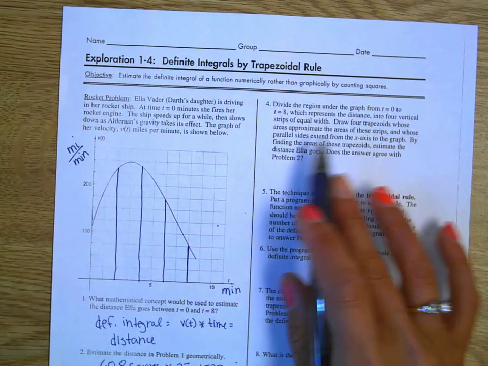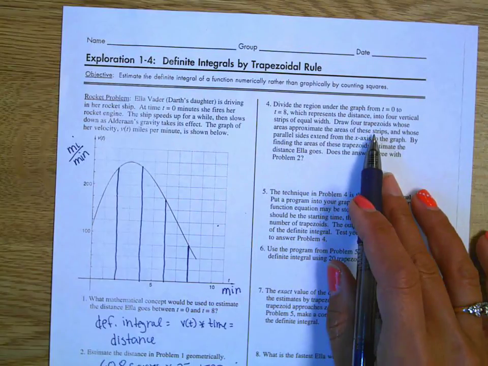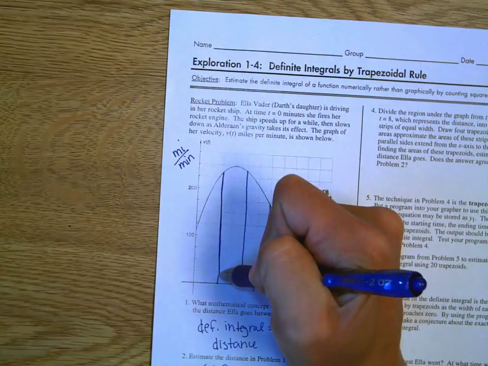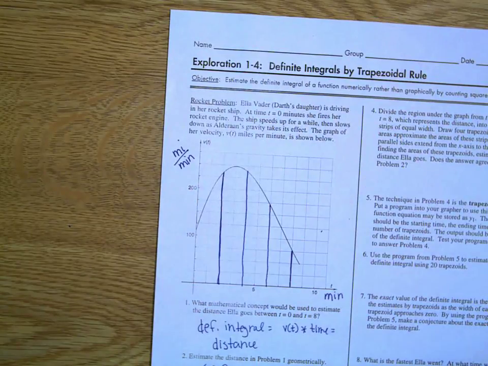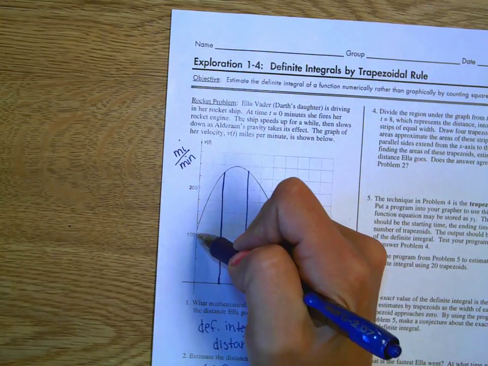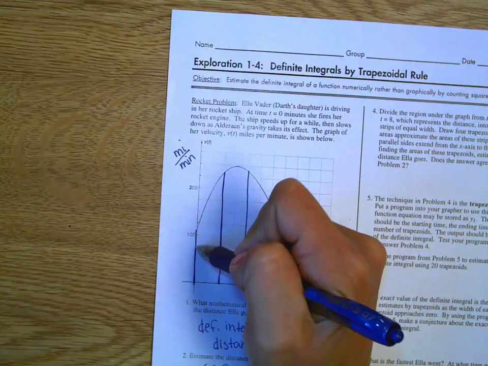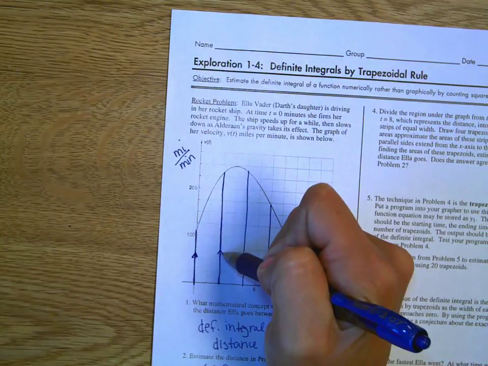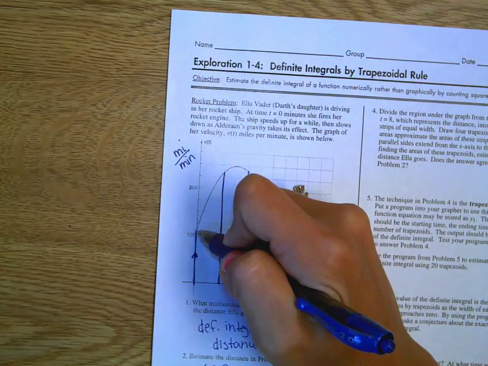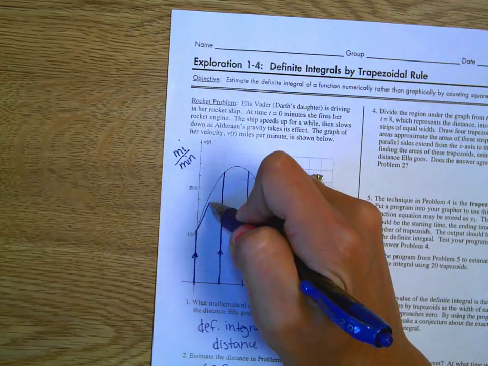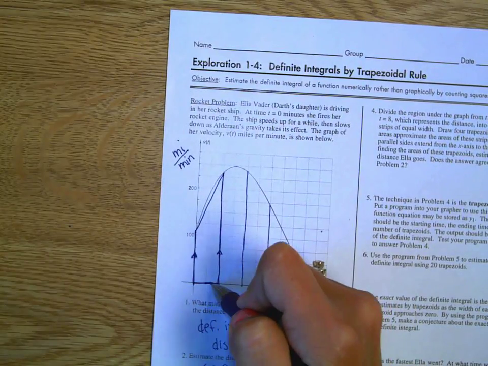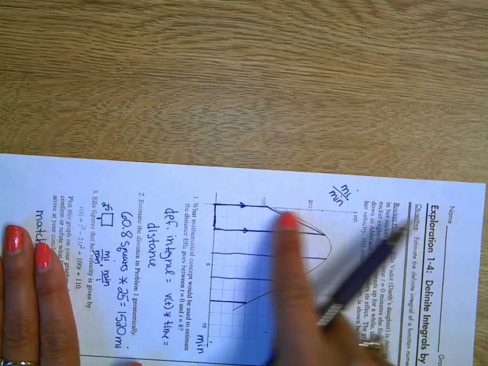Draw 4 trapezoids whose areas approximate the areas of these strips. Well, trapezoids are just going to stand on end. Remember, a trapezoid has 2 parallel sides, which these 2 sides are parallel. Remember the little parallel marks. Then if I connect this with a straight segment, we typically saw our trapezoids like this, laying on the flat part there.